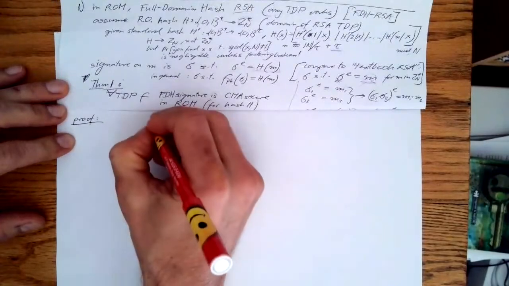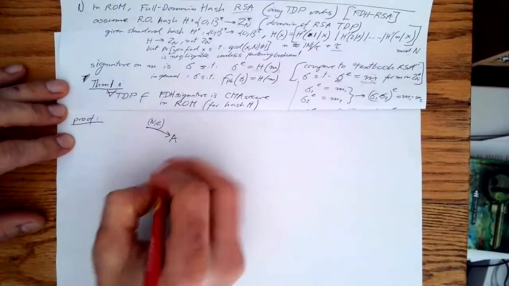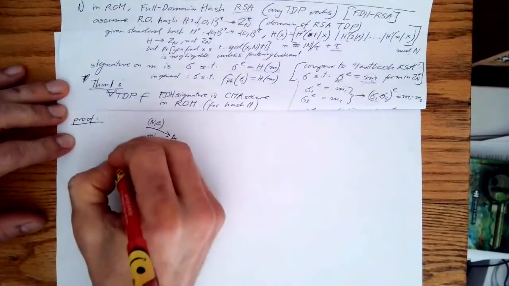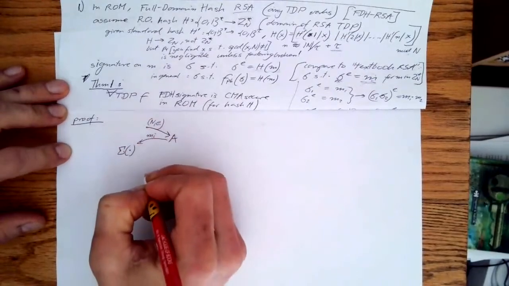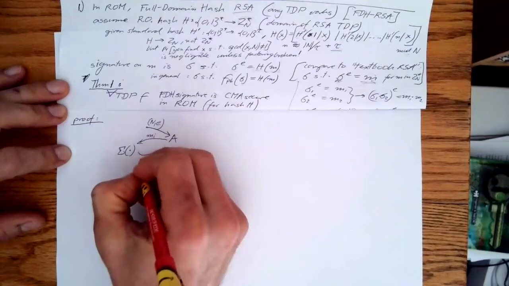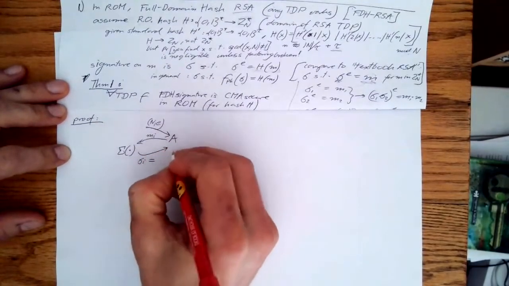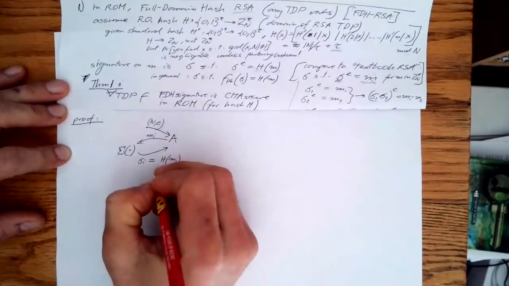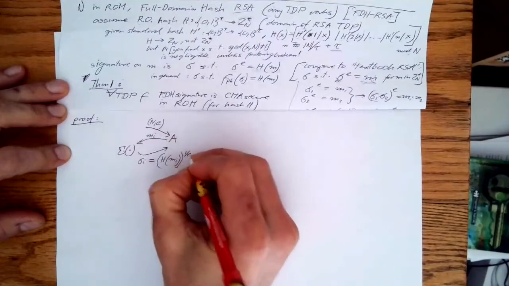So an adversary gets a public key, an RSA public key, and it can ask a signature oracle, let's denote it sigma, for a signature on any message. It gets back a value, the signature, which has to satisfy the following equation. It has to be an e-th root of the hash of this message mod n.